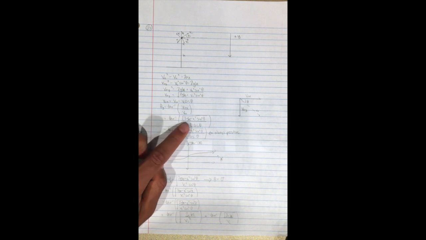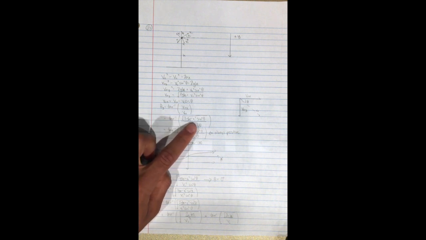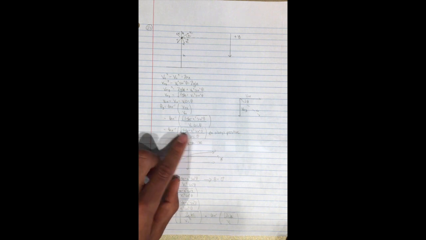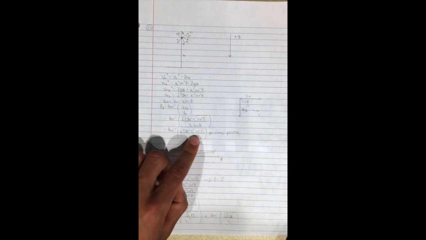Substituting in the values we found, theta ground is equal to the inverse tangent of the square root of 2gh plus vi squared times sine squared theta, all over vi cosine theta.